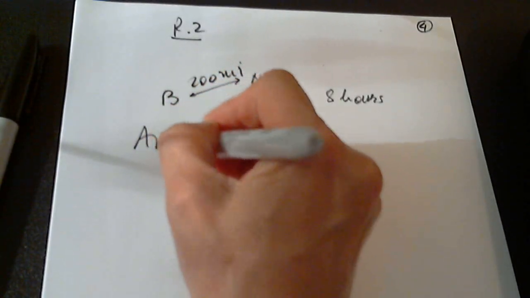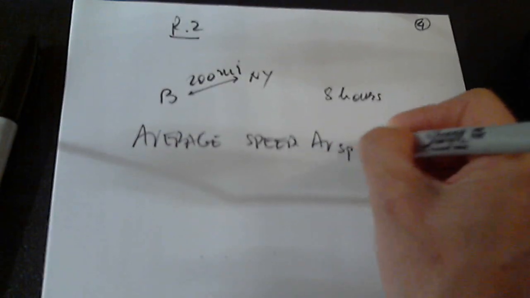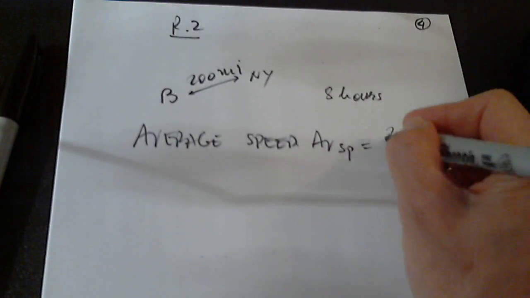And at some point in time, you call me and you ask, what is your average speed? And I'll say my average speed was the distance divided by 8 hours.